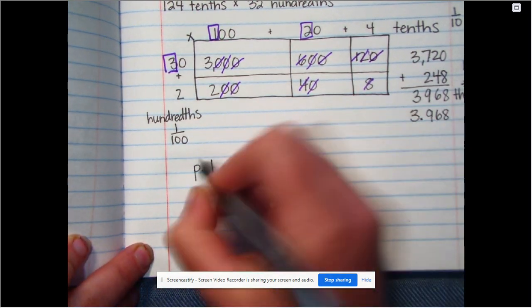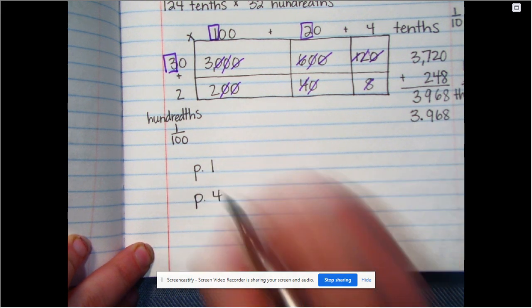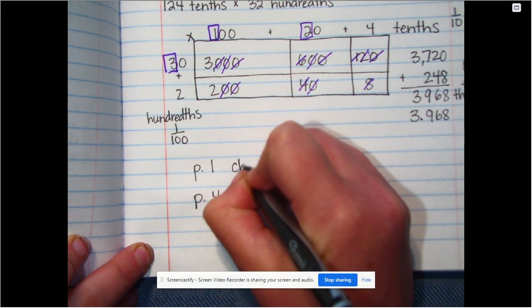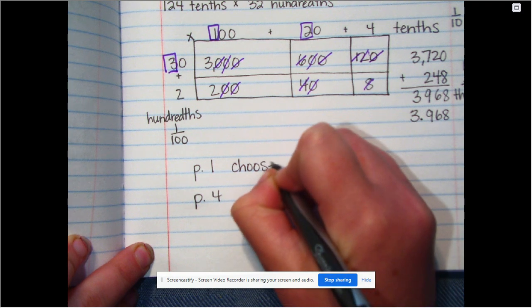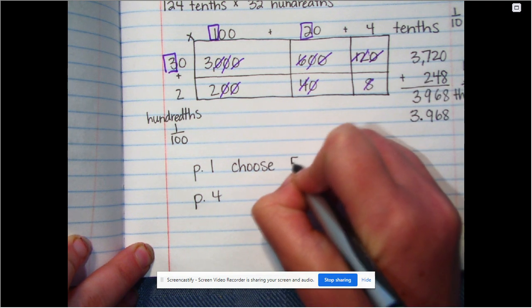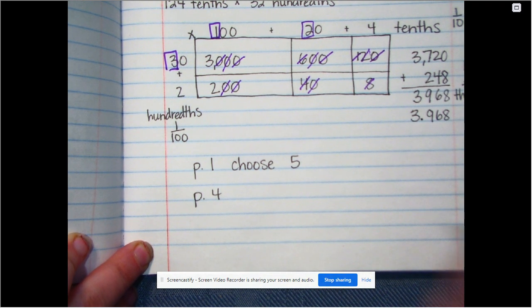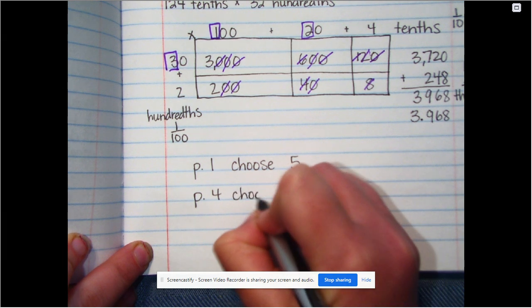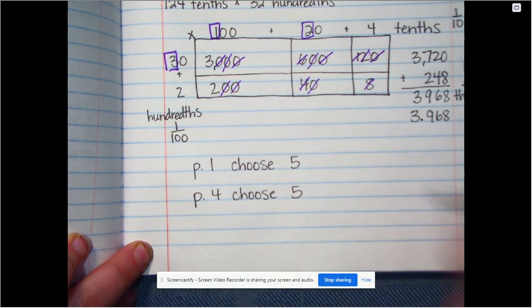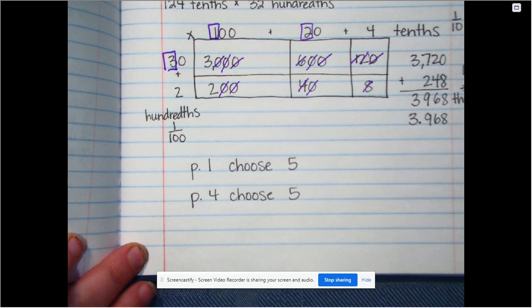So by the end of today, what I'd like you to do is you should be working on page 1 and page 4. So you're going to choose 5, making sure that you're choosing some word problems, and choose 5. And making sure that you're choosing a word problem on that page.